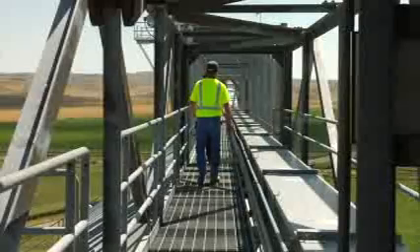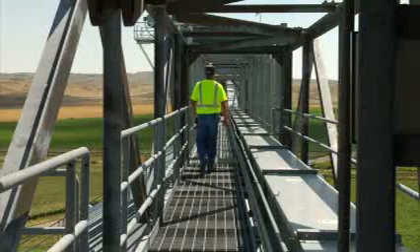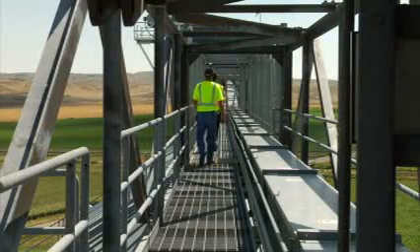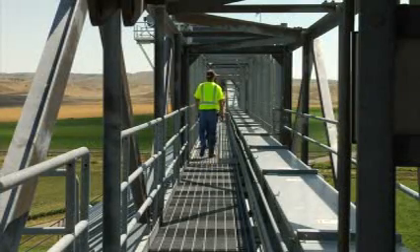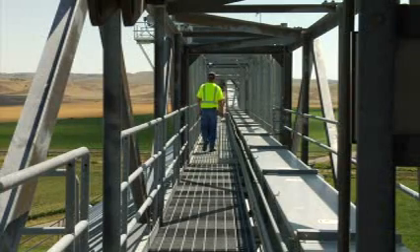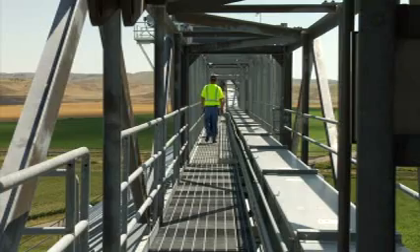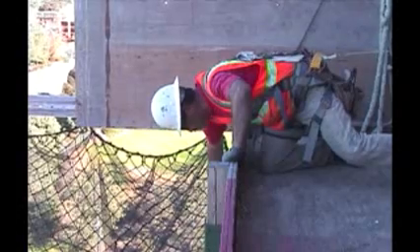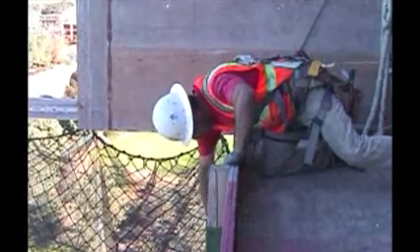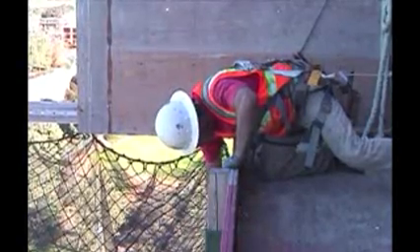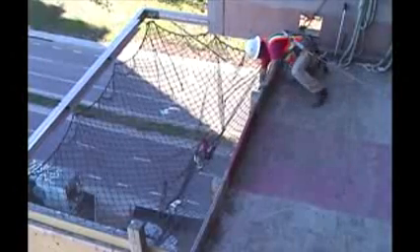A guardrail system, which consists of a barrier erected alongside an unprotected or exposed side, edge, or other area of a walking, working surface to prevent workers from falling to a lower level. A safety net system, which is a horizontal or semi-horizontal cantilever-style barrier that uses a netting system to stop falling workers before they make contact with a lower level or obstruction.